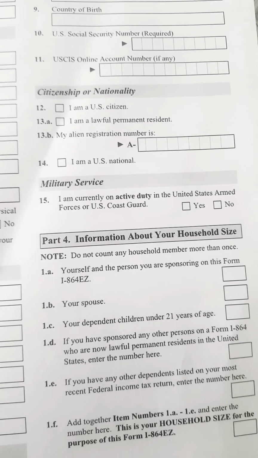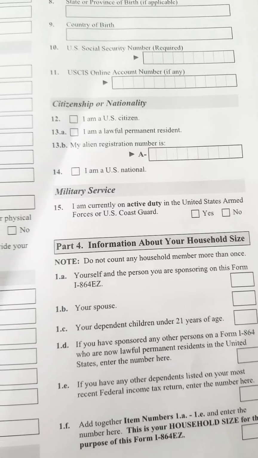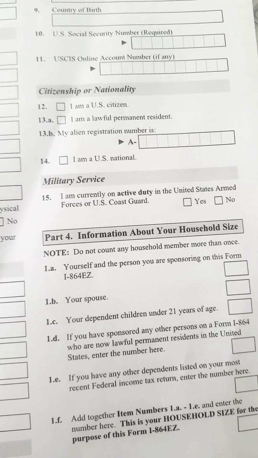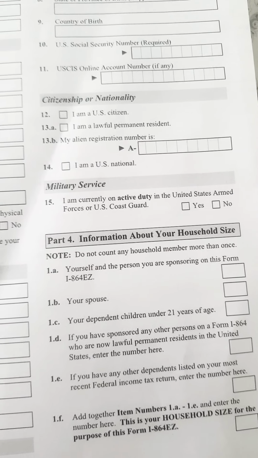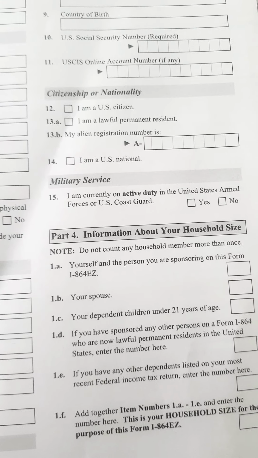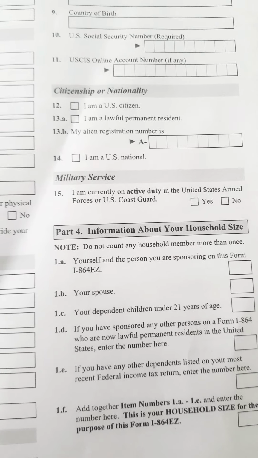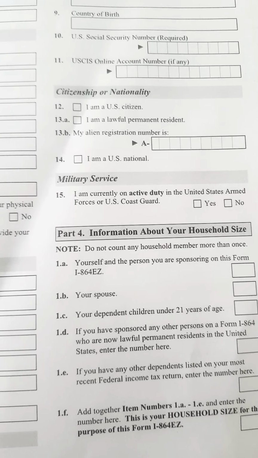Okay, let's move on to citizenship or nationality. You click on which one you are. I'm a U.S. citizen, if it's applicable to you, you click it. I'm a lawful permanent resident, if it's applicable to you, you click it. My alien registration number, you put it right there.